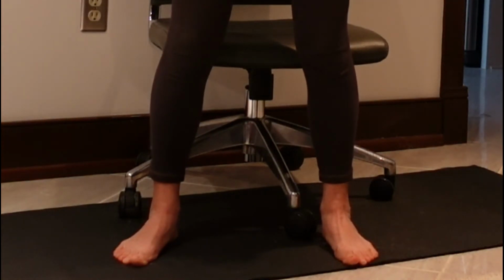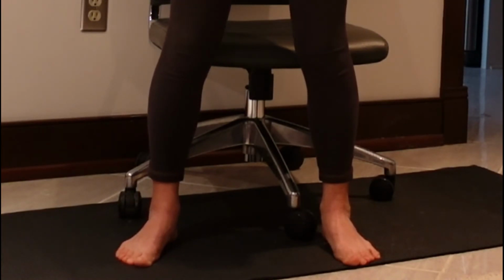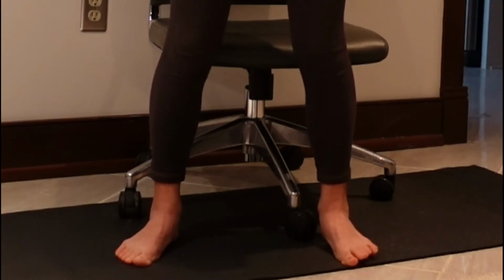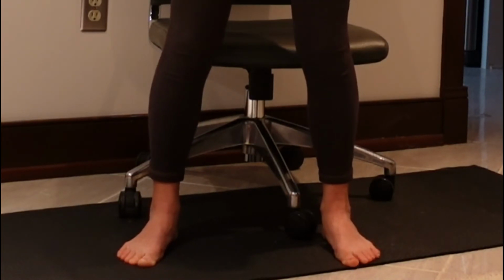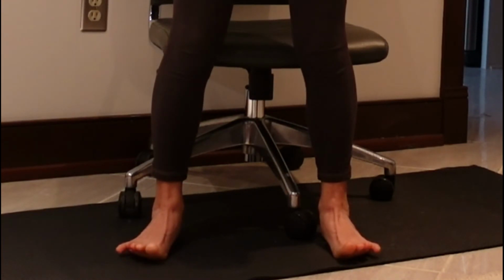Okay, now let's do the other side. Now what we are going to be doing is lifting the 4 toes up and pushing down with the big toes. Pushing down with the big toes and lift up 4 toes. 1, 2. This is not easy. 3, 4, 5. Good. Now let's lift all 10 toes up.